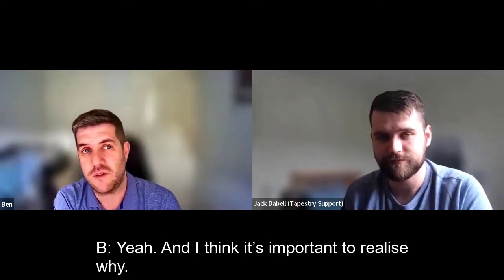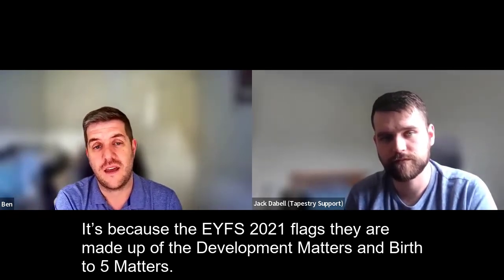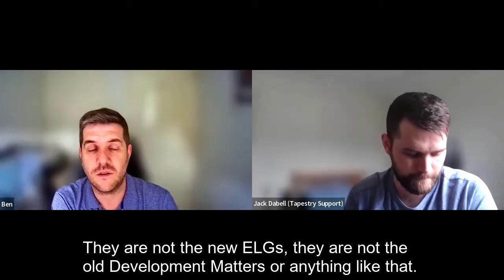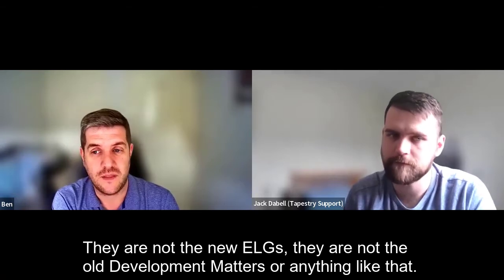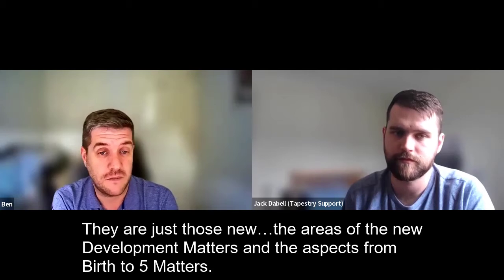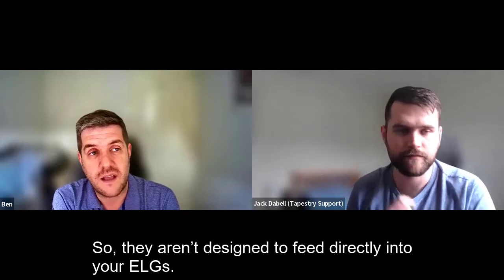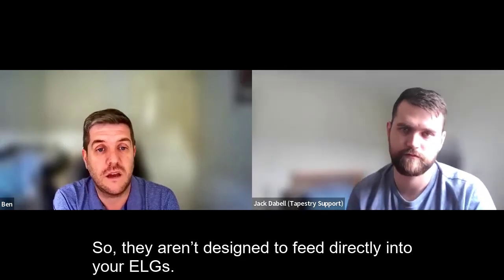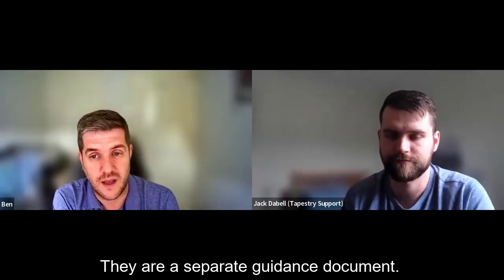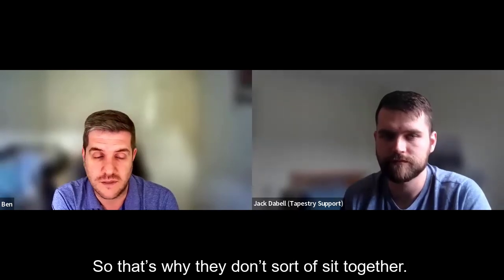Yeah, and I think it's important to realize why. It's because the EYFS 2021 flags are made up of Development Matters and Birth to 5 Matters. They're not the new ELGs, and they're not the old Development Matters or anything like that. They are just the areas from the new Development Matters and the aspects from Birth to 5 Matters. So they aren't designed to feed directly into your ELGs. They were a separate guidance document, a completely different piece of paper, so that's why they don't sit together.